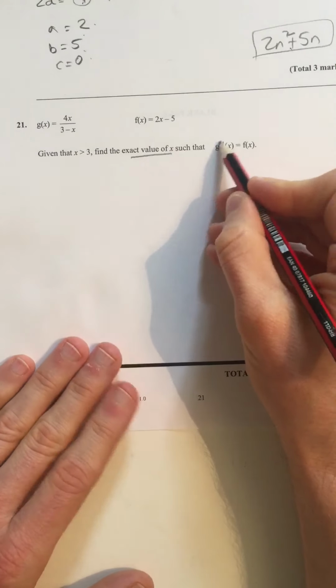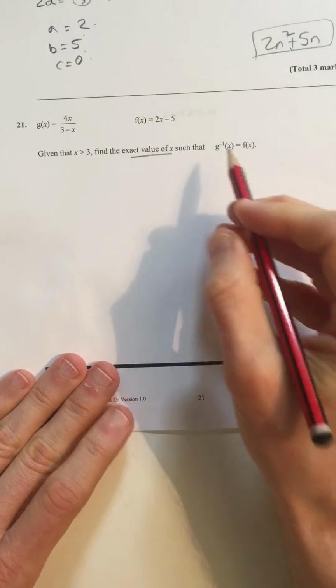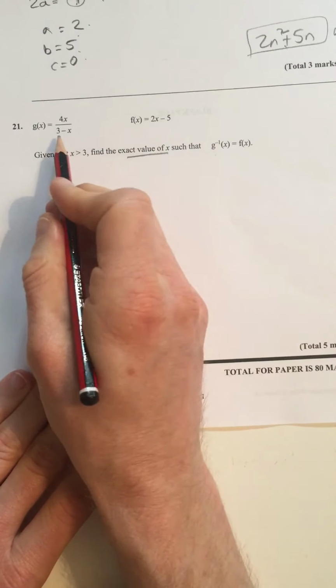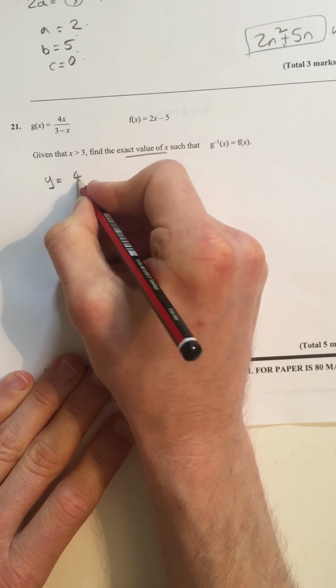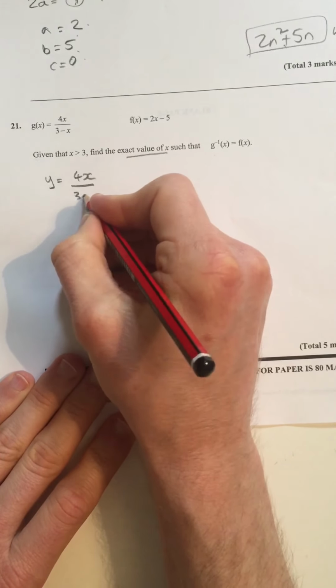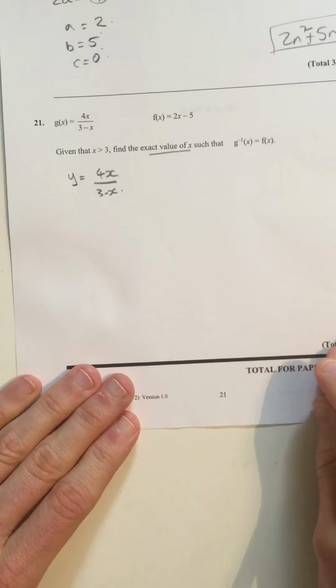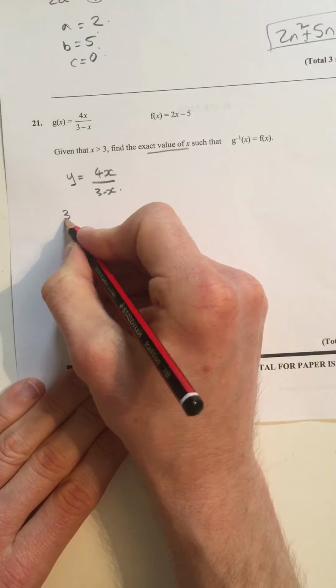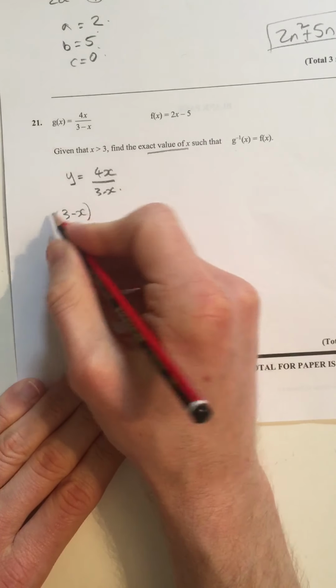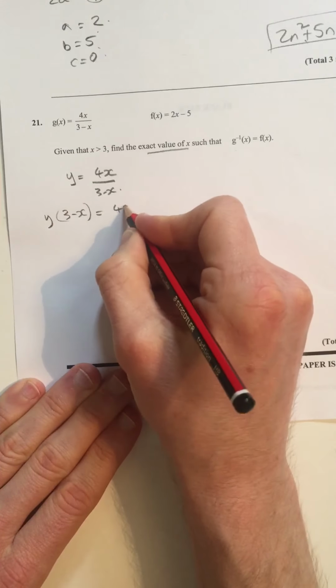So let's first of all find the inverse of g. To get that, I'm going to need to rearrange this equation. First, to make it easier for myself, I'm just going to write it as y equals 4x over 3 minus x, and I'm then going to make x the subject. So I'm going to move the 3 minus x over to the left-hand side, like that.